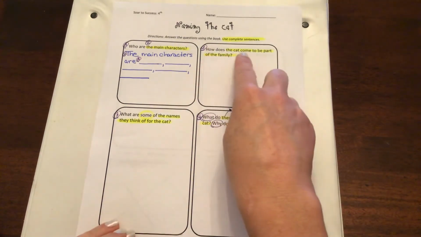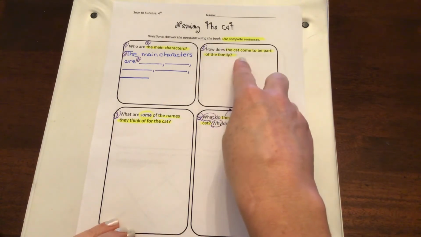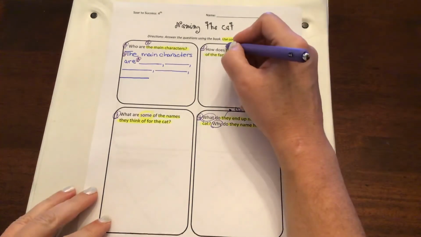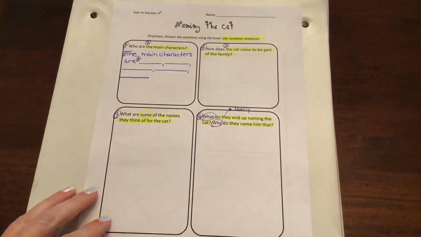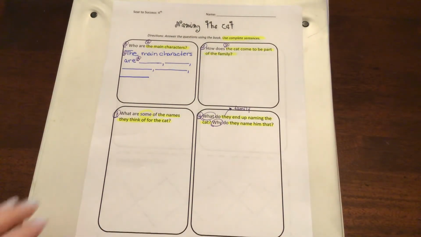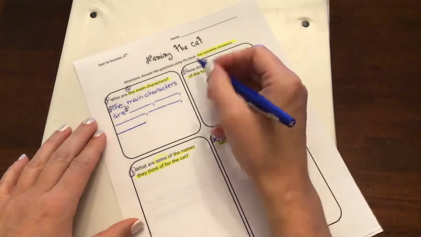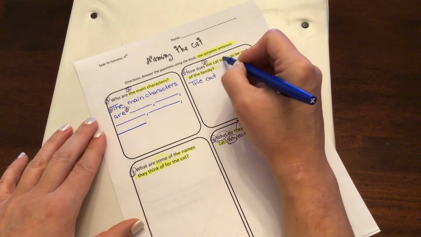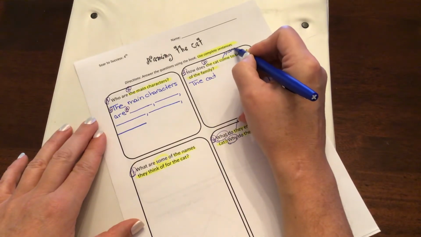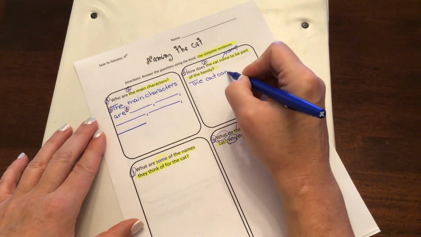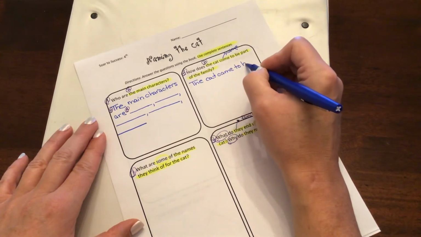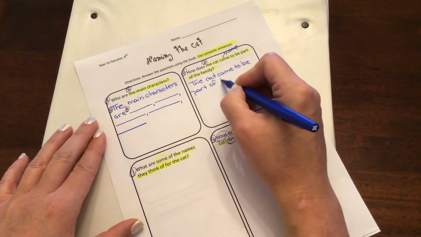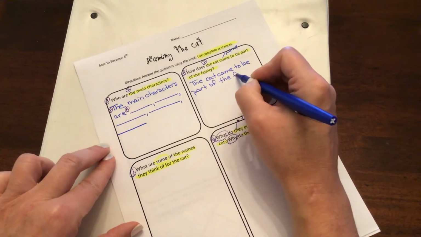Question number 2, how does the cat come to be part of the family? What I want to do on that one, again, we're going to restate part of that question to begin our answer. We might not have our answer today, but I do want to go ahead and get our restating done. So we're going to say the cat, and we have to change come to came. The cat came to be part of the family.